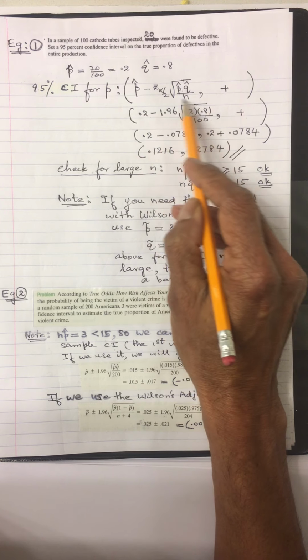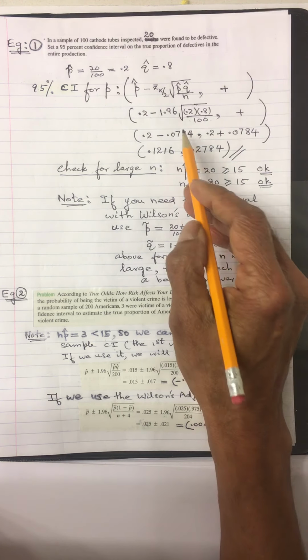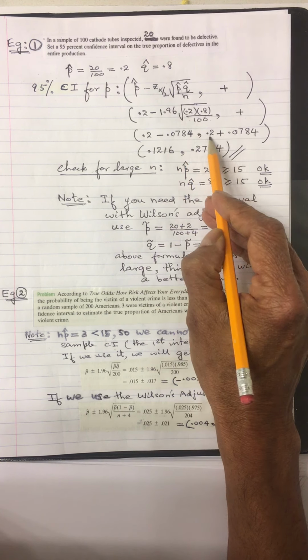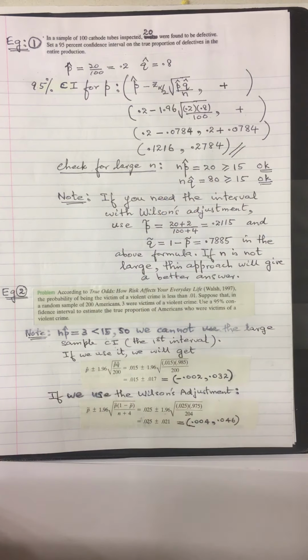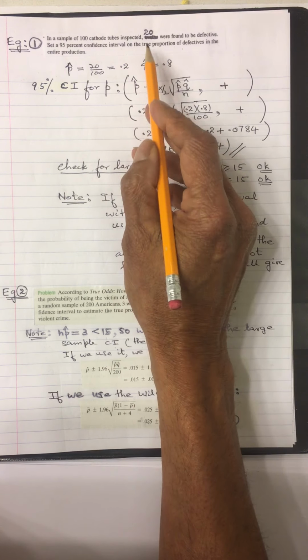So calculate that. Make sure you keep at least 4 decimal places of accuracy. So this value is that: 0.2 minus that, 0.2 plus that. So that's the confidence interval. Now you need to check whether this n is big enough.